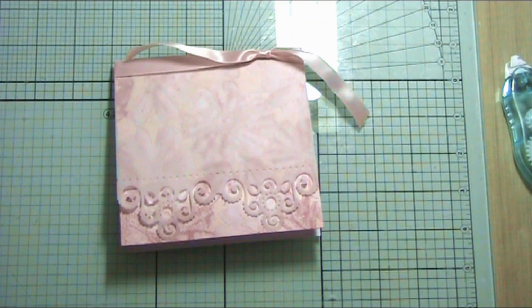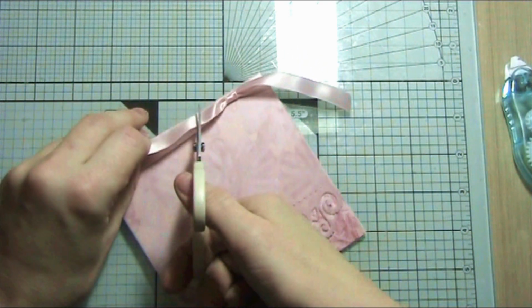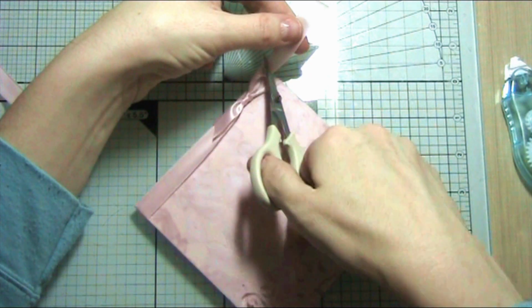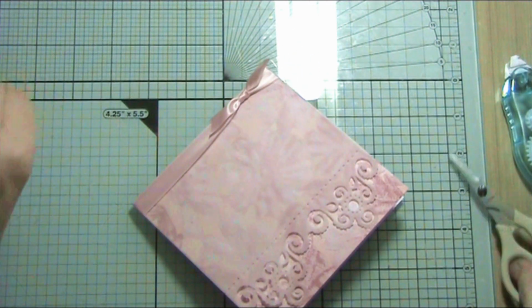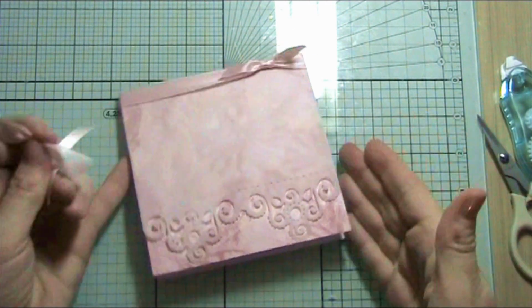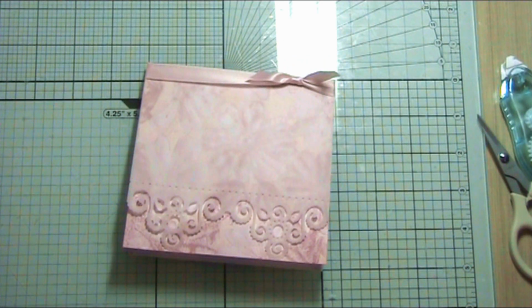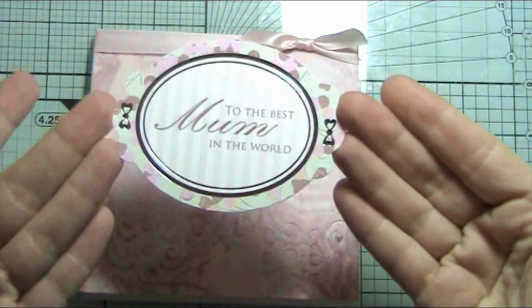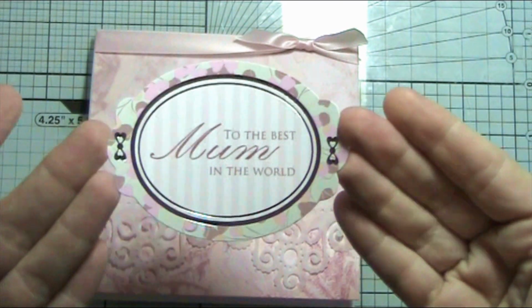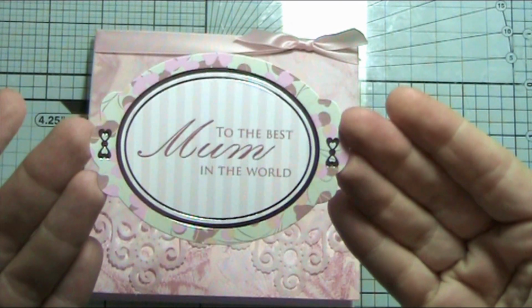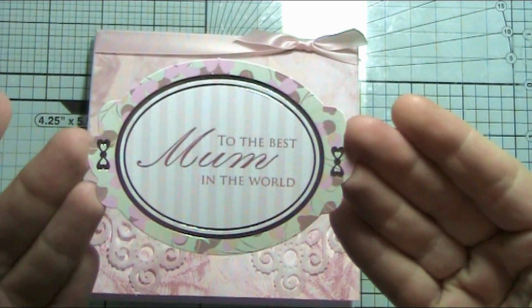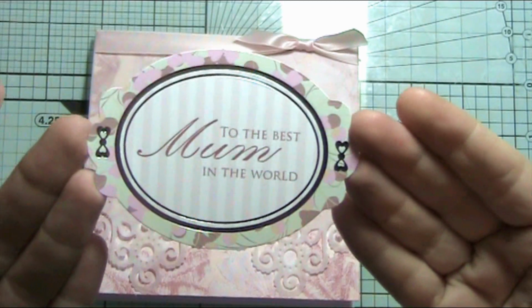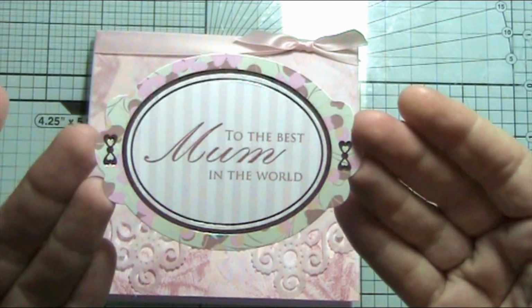So there's our ribbon tied, and we're just going to snip off the excess, and now we just need to put some sort of sentiment on there, I think, just to finish it off. Found this sentiment. It's a hunky-dory one, and Mother's Day is coming up in March, I think, here, so it's quite good for me to start preparing some Mother's Day cards, so I thought this would be a really nice sentiment to add.